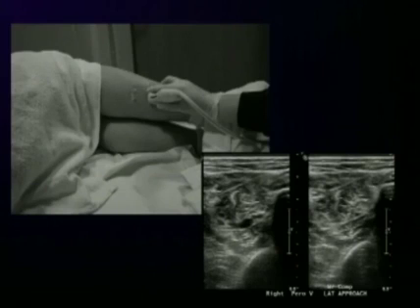When that doesn't work, or when you cannot image deeper structures, you may try a lateral approach. And here you see the patient now lying on their side, and you can access the peroneal veins and bring them closer to the transducer.